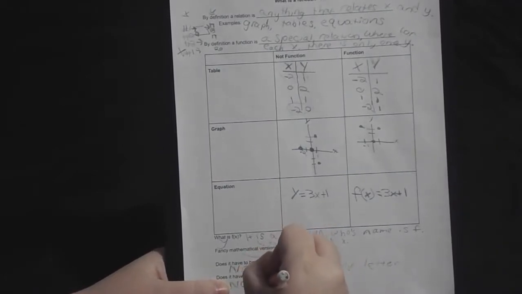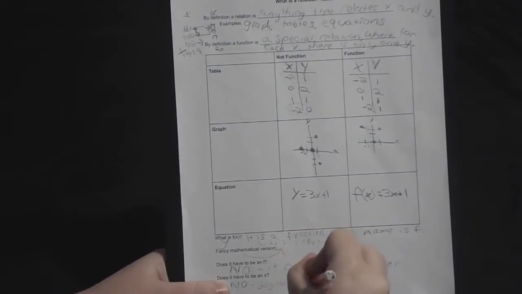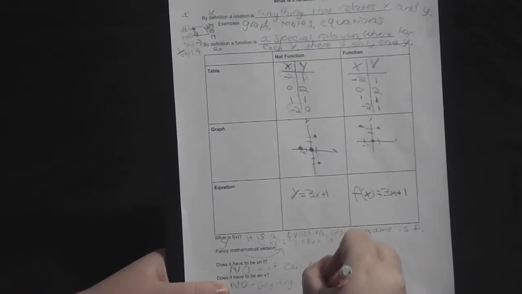Because it's just saying this is where we put things in and we don't know what it is and we can change what it is. So in the same way, anything can represent input. We just most commonly use X.